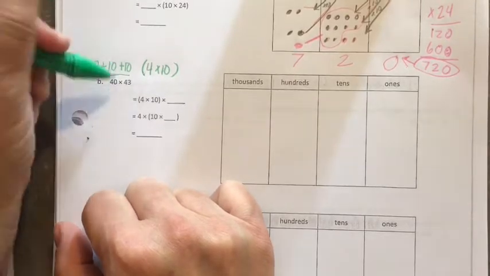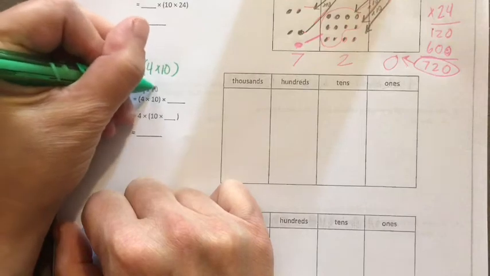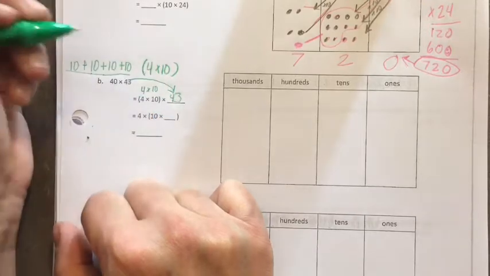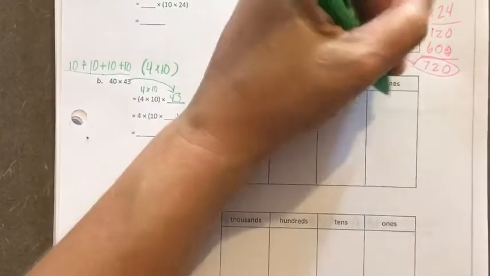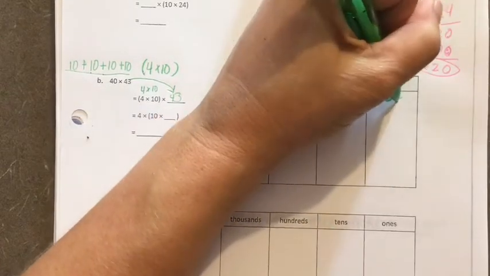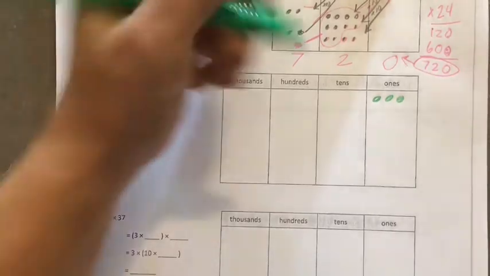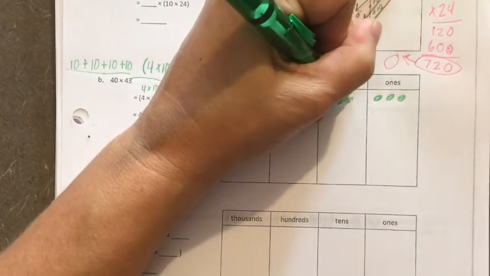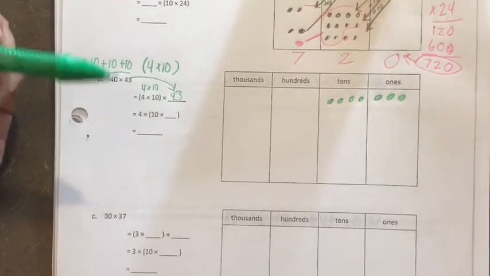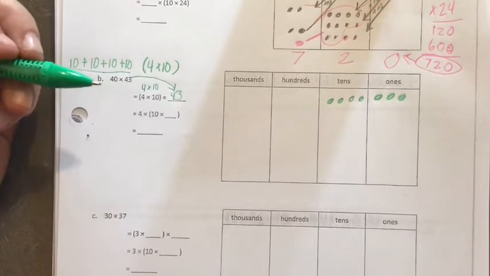All right, so I can actually pull my 40 apart and turn it into 4 times 10 times 43. So I'm going to start with 3. 1, 2, 3. 3 in the ones place, and then 4 in the tens place. Now this one says times 40. So how many times am I going to have to pull over those discs?